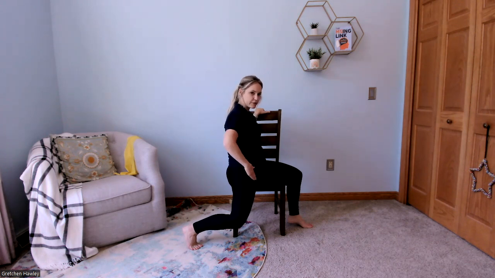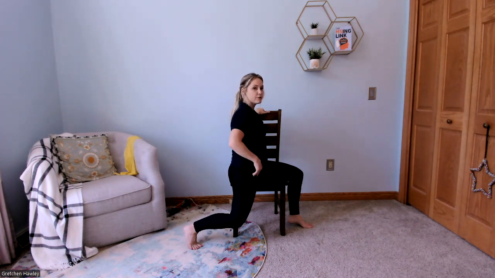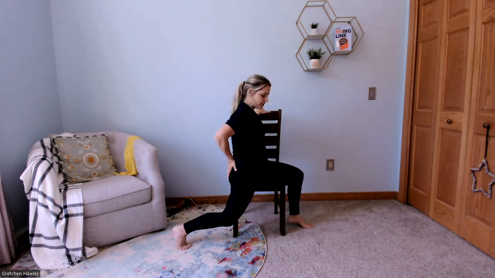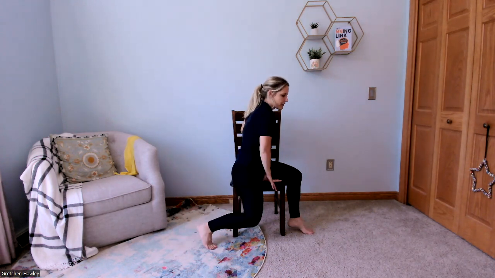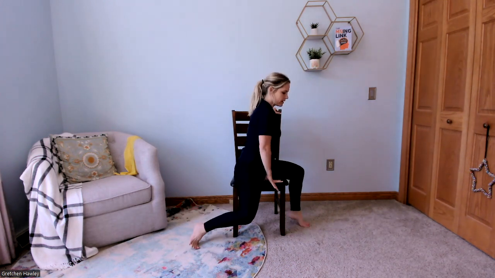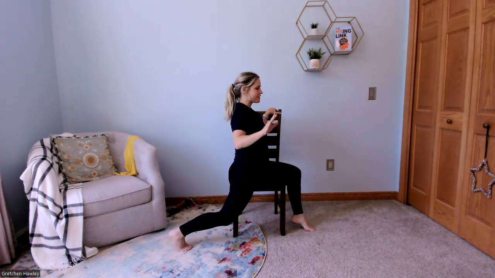So hopefully you feel the stretch here or here. If you don't, you can try to get this leg further behind you and then tuck. The further back your leg is, the more stretch you'll feel. If you're doing the standing option, you'll look like this. Okay, so once you're feeling that stretch, hold.